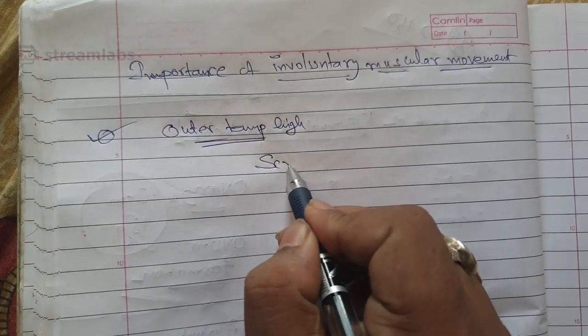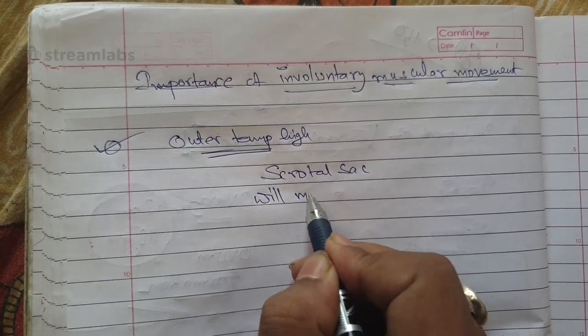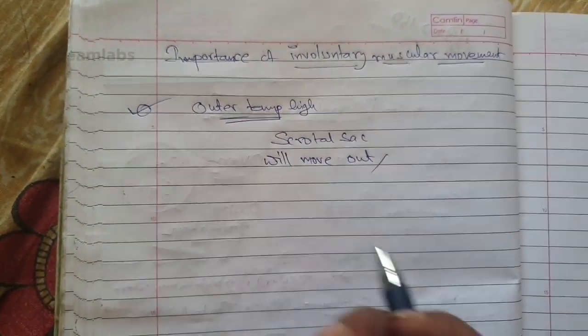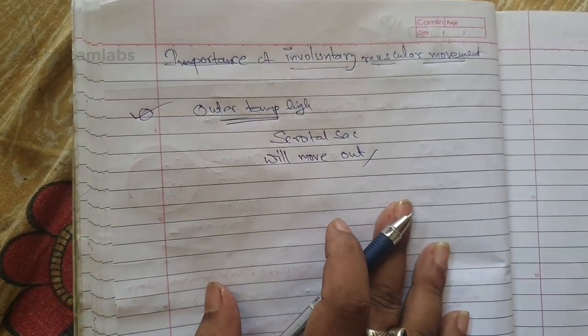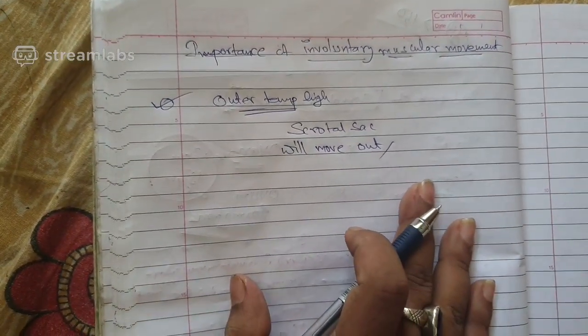The scrotal sac will move out, and you do not control the moving out of the scrotal sac. In Bengali, if I say, ota jhule pore, right or wrong? So the scrotal sac moves out.